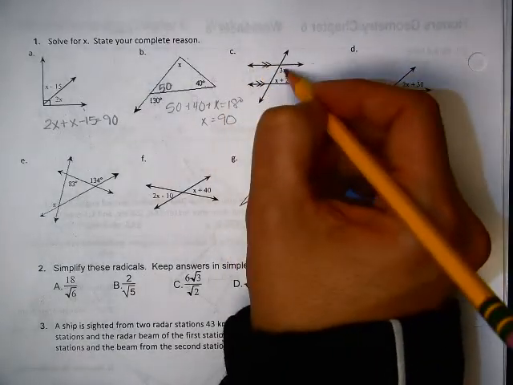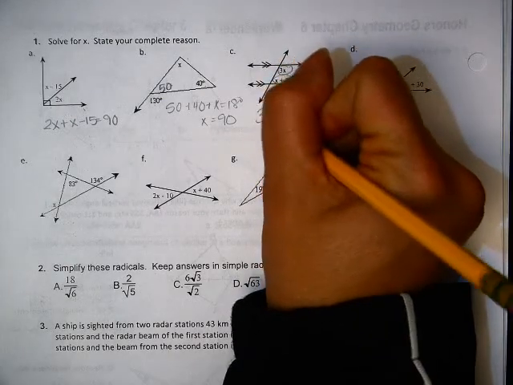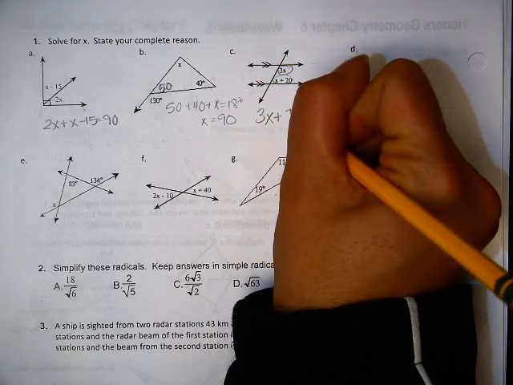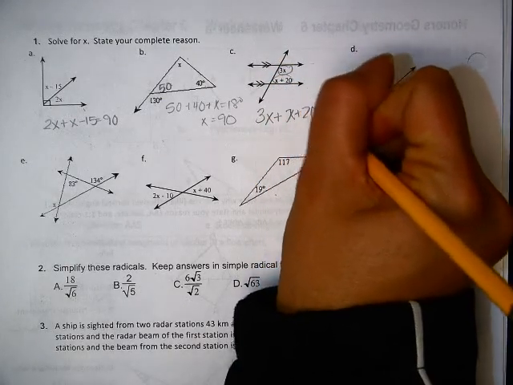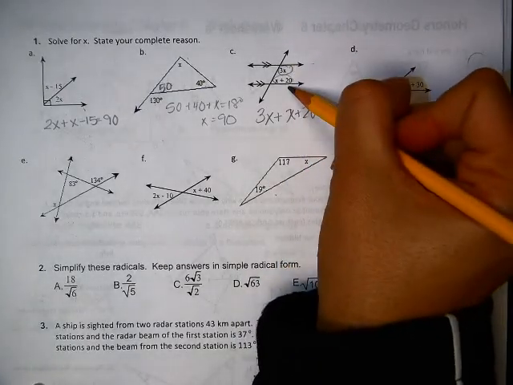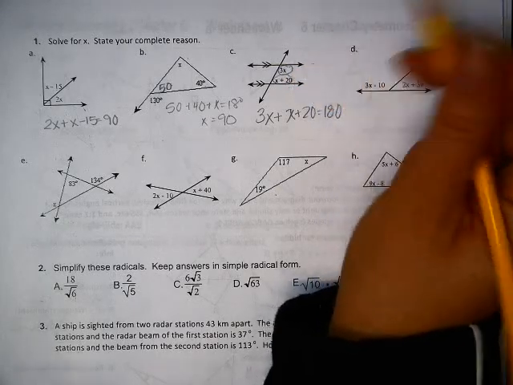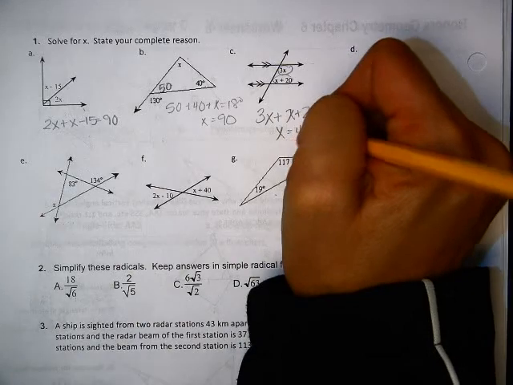Here, these are my parallel lines, and these are same side interior. Look, this is acute and this is obtuse. So they are not equal to each other, but they are supplementary. So I can add them together to equal 180. And our reason would be linear angles imply that same side interior angles are supplementary. And then x is equal to 40.